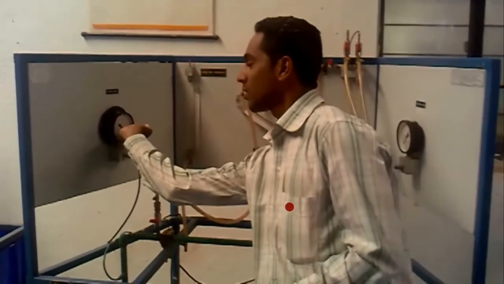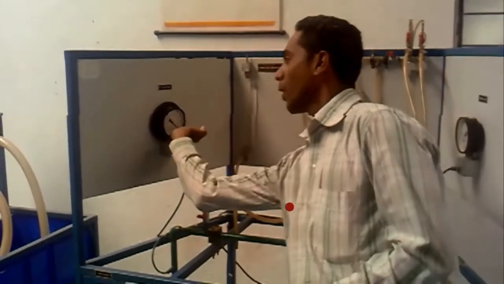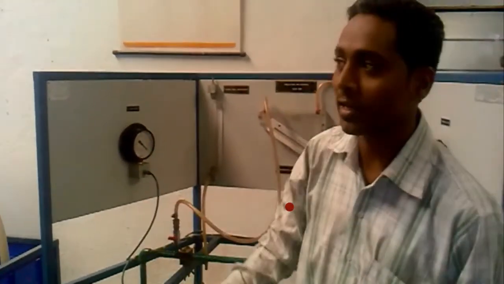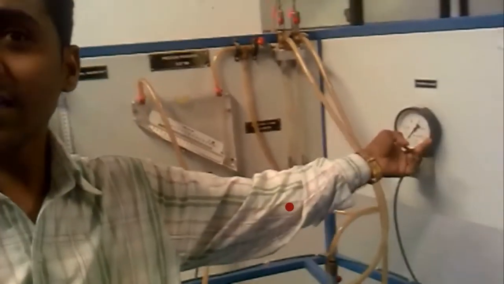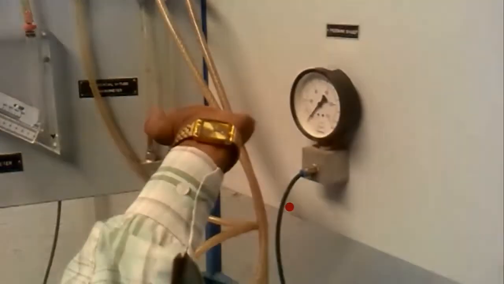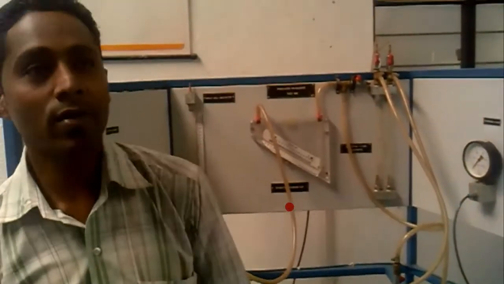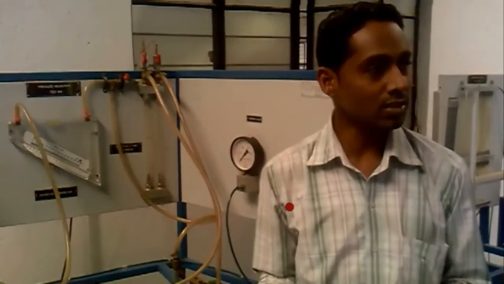Now this pointer is at 0 on the right hand side. When pressure acts, it moves in the counterclockwise, meaning anti-clockwise, direction. While in the other gauge the pointer is initially on the left side, and when pressure is applied, it moves in the clockwise direction. So have you got the difference between the positive pressure gauge and the negative pressure gauge as per the discussion?